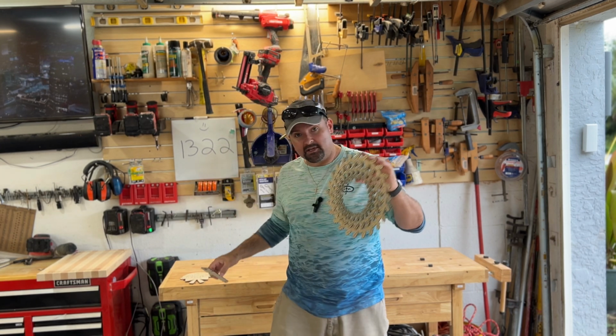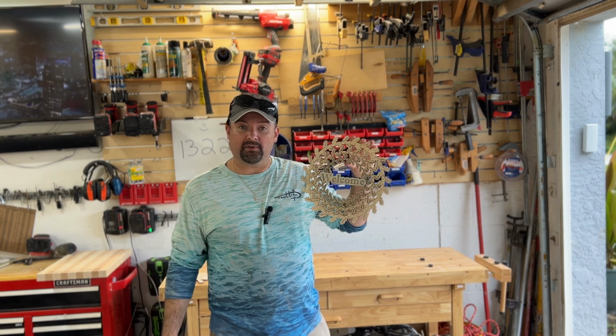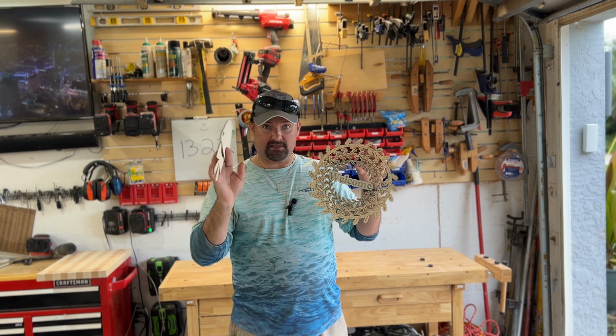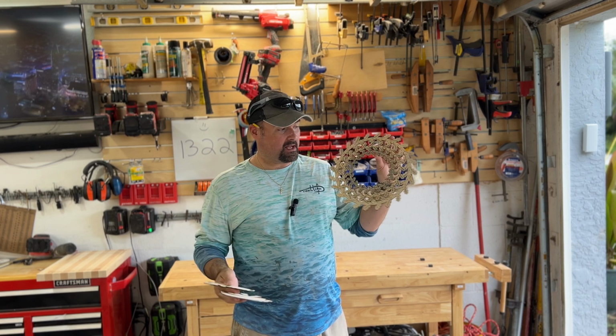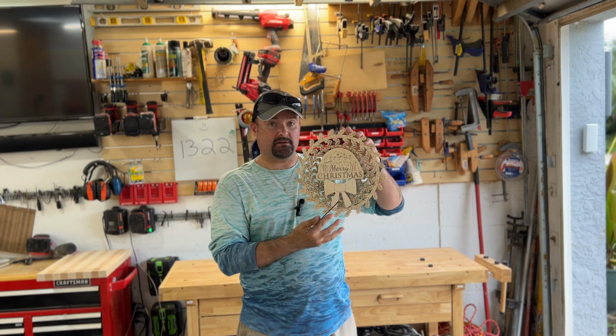I'm actually going to bring this to my craft show that I've got coming up next month, and hopefully I can sell a few. I will offer both of these designs, the Merry Christmas and the Welcome and the Wreath, for free on my website, so you can download.